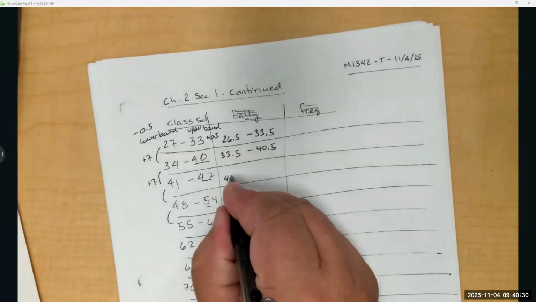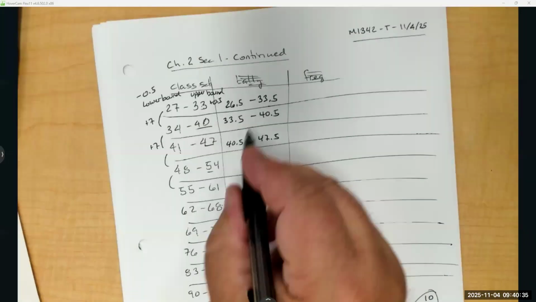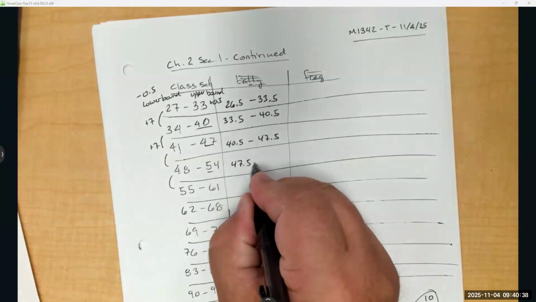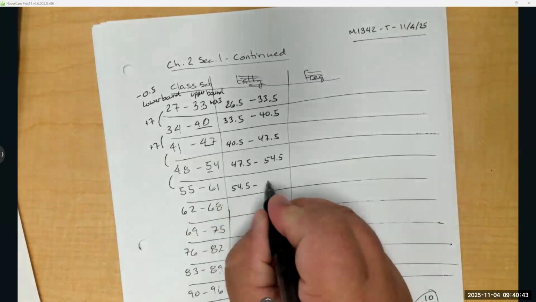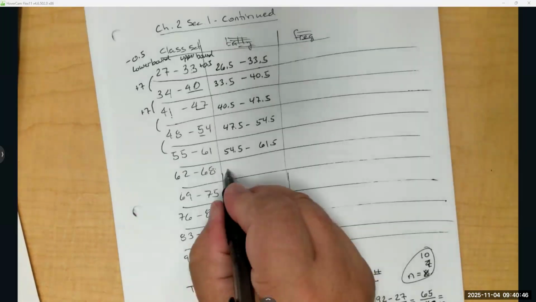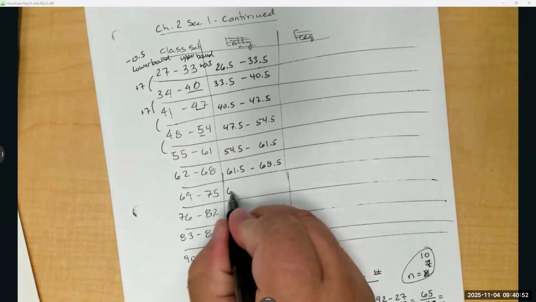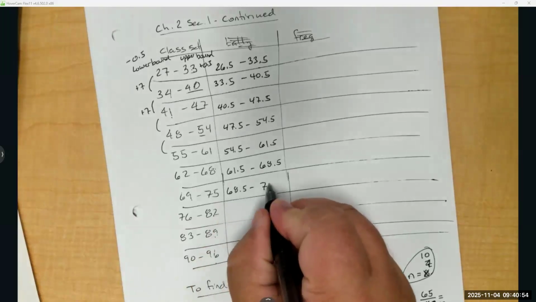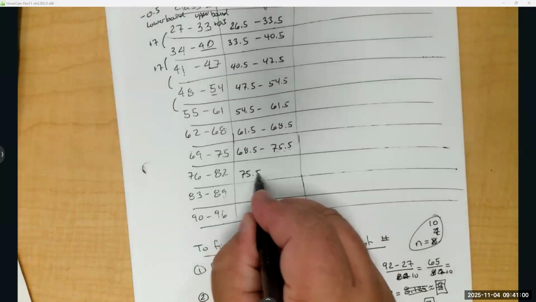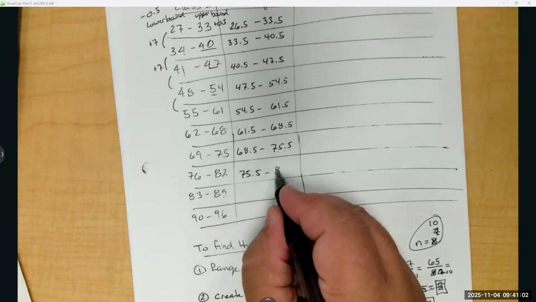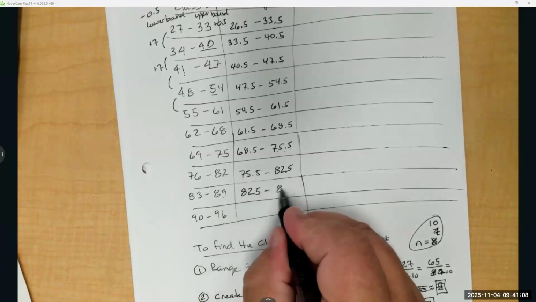This one would be 40.5 to 47.5. 47.5 to 54.5. 54.5 to 61.5. So it makes it much easier for you because once you find this value, it just goes over here. We add 82.5. That carries over to 89.5.